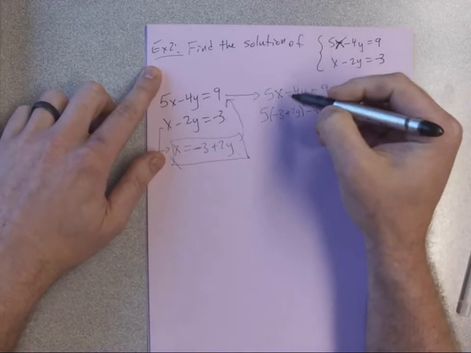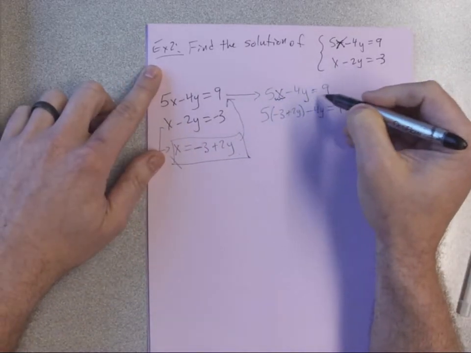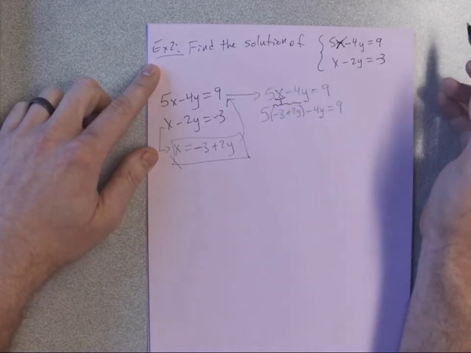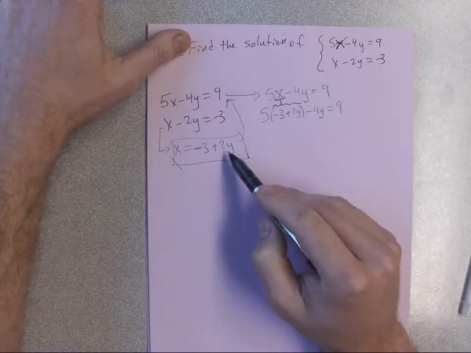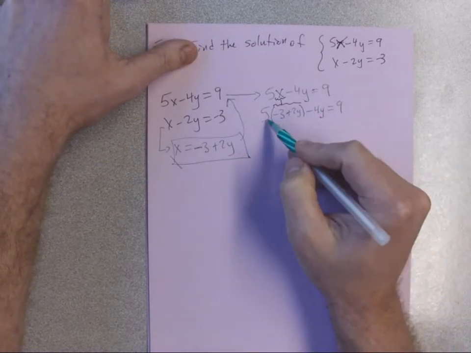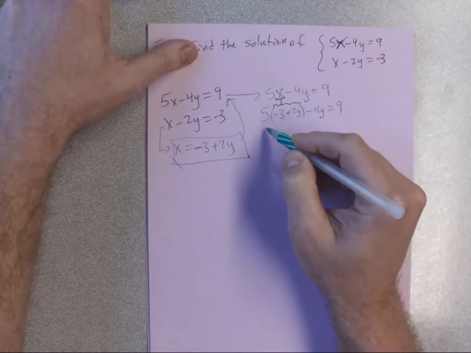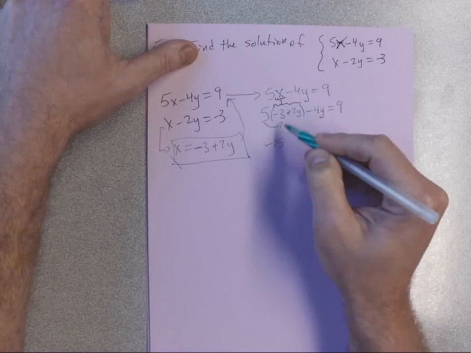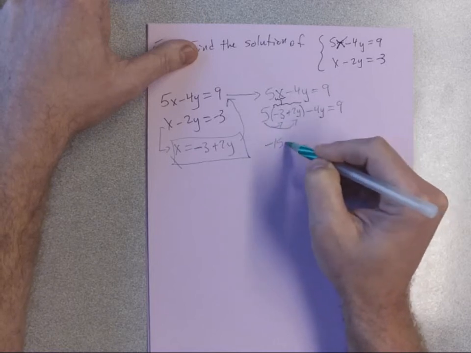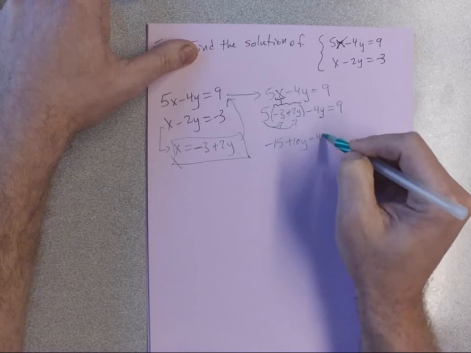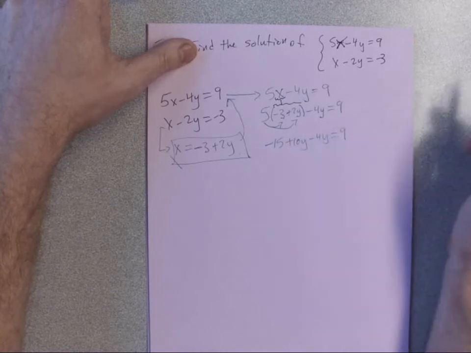So what happened here is I took this x and I said it's equal to -3 plus 2y. That's what we just found down here. And simplifying means I have to distribute this 5 into both of these terms. So I get 5 times -3 is -15. 5 times 2y is plus 10y. And then this -4y is still here, and that's equal to 9.